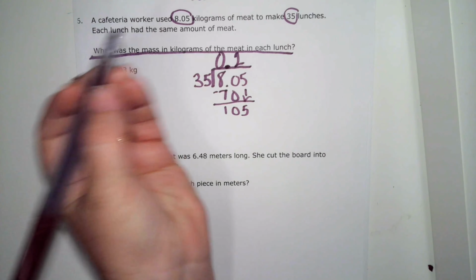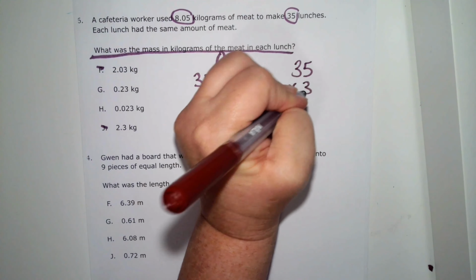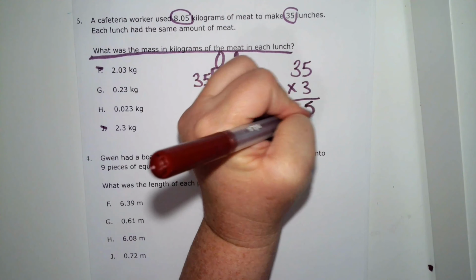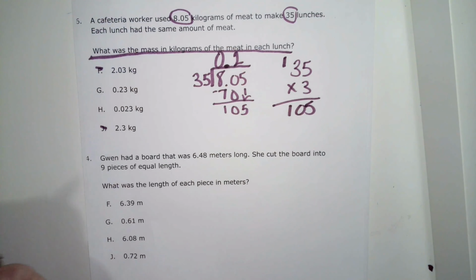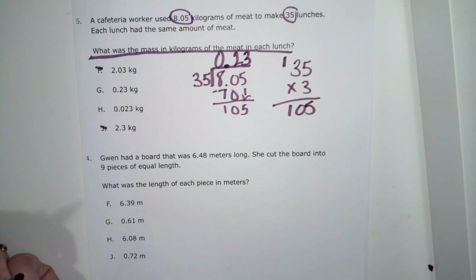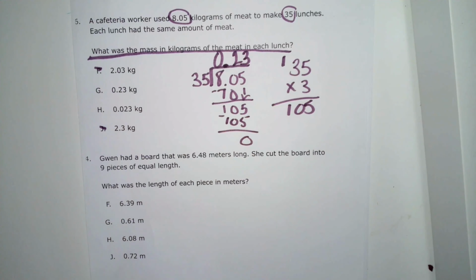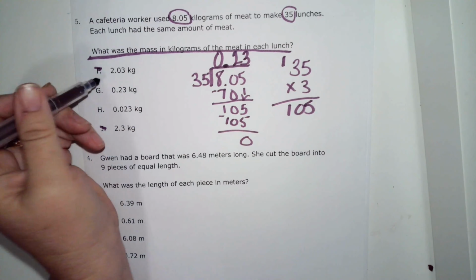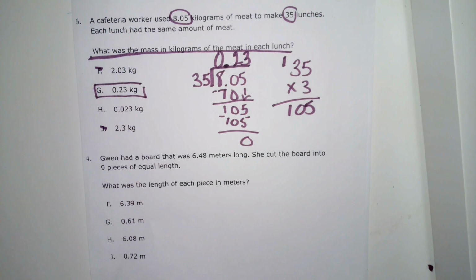I know that 35 times 2 is 70. I wonder what 35 times 3 is. 5 times 3 is 15. 3 times 3 is 9 plus 1 is 10, and it goes into 105 exactly 3 times. Finish out your problem. 3 times 35, 105. Subtract it, I get 0. I have nothing more to bring back. So that means my answer is G, 0.23 kilograms.